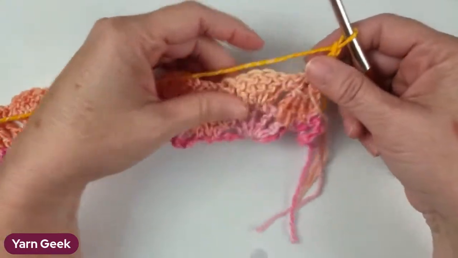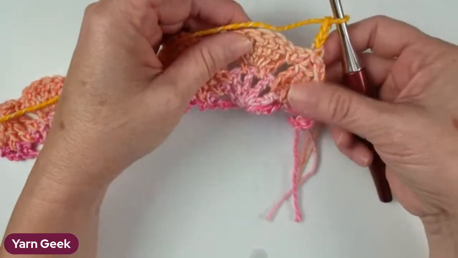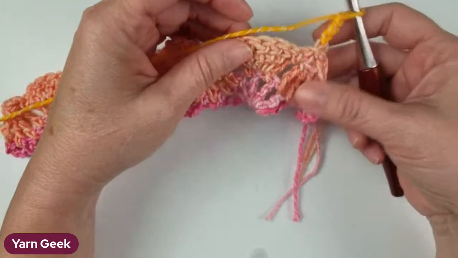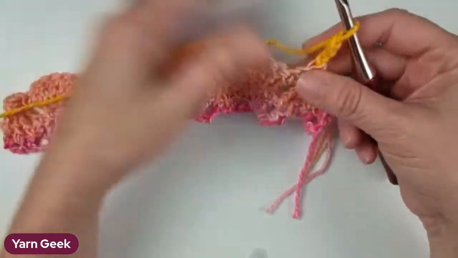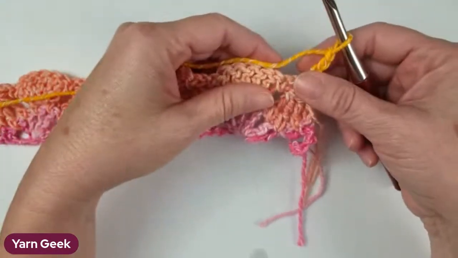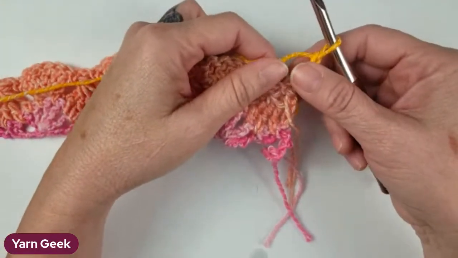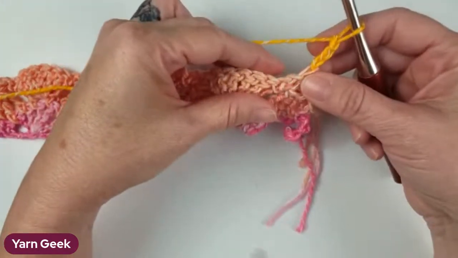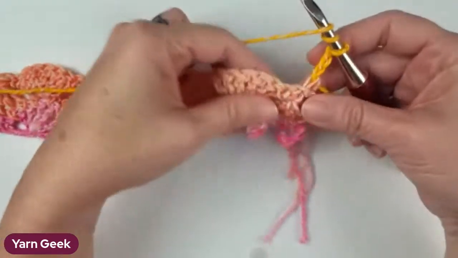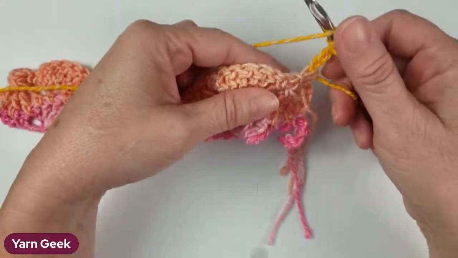So we're just starting the 1, 2, 3, the 4th row like we did the 2nd row. Do you need me to go slow on this one again?